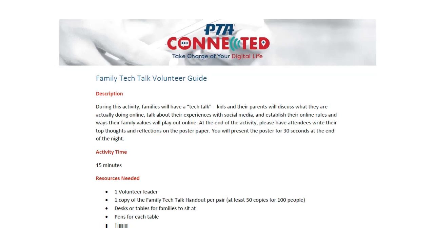Today we're going to go over your activity session and provide you some training on how to be a great facilitator. To start, we're going to talk about presenting versus facilitating. To present means to give, provide, or make something known. To facilitate means to make something possible or easier. As a facilitator, you will help your families have a family tech talk together. You will make that talk easier.